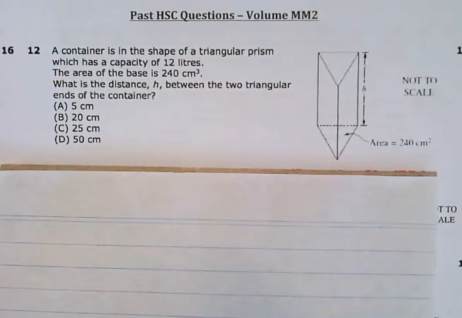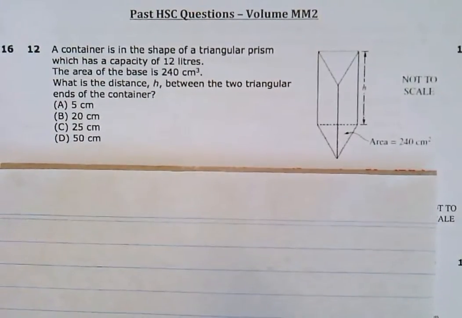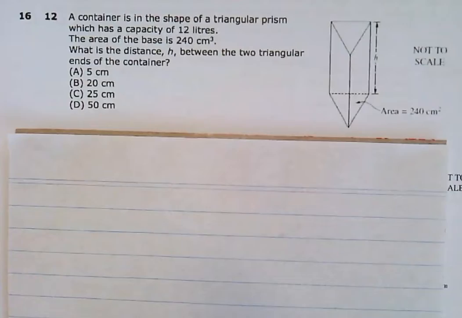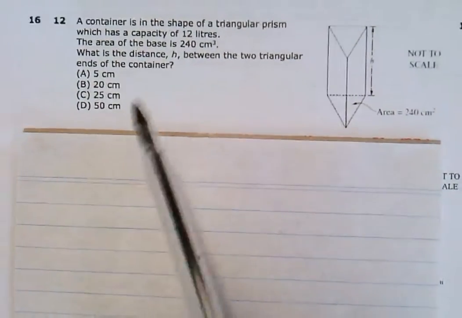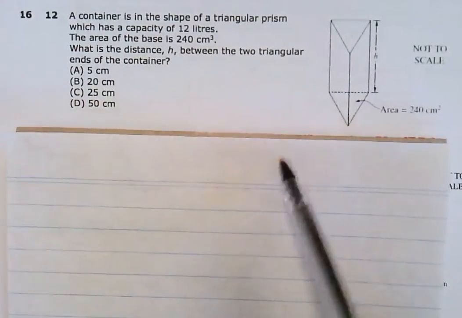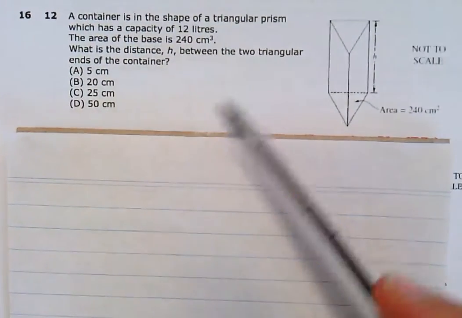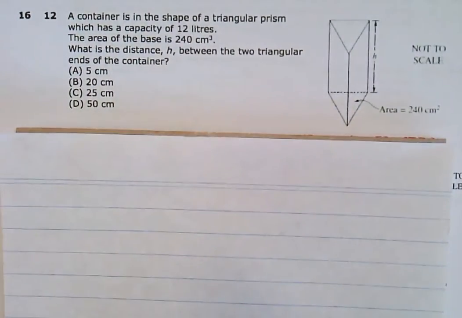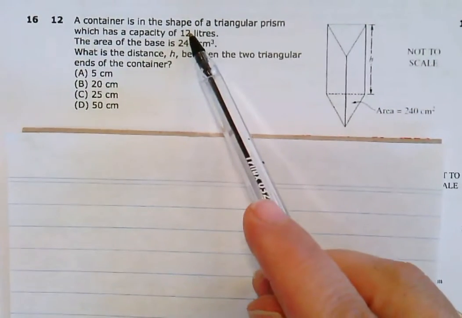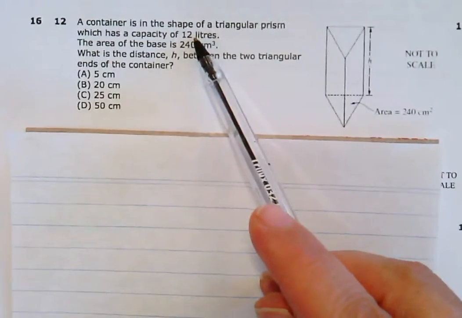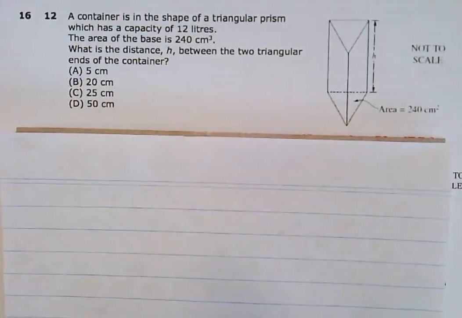Just looking at some past HSC questions on volume. So this was from the 2016 HSC. A container is in the shape of a triangular prism and the capacity is 12 litres. So remember there's that link between capacity and volume. All right, so we're going to have to change that. That's capacity, the amount of liquid that fits, but I need a space. I need the volume. I need like centimetres cubed or something like that.